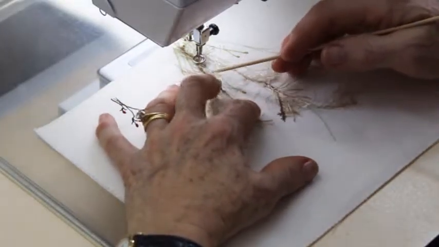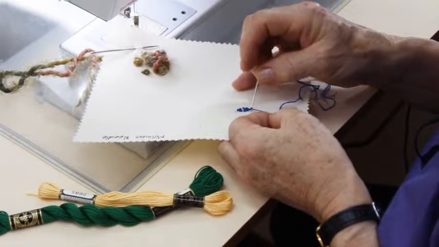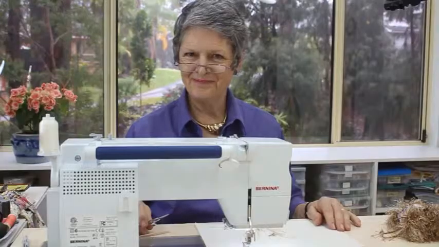I show you how to use your machine to make fluffy grasses, and I teach you to hand sew French knots, adding shapes that give extra touch to the finished foliage. And that ends the video.